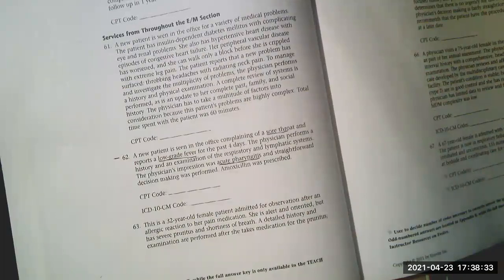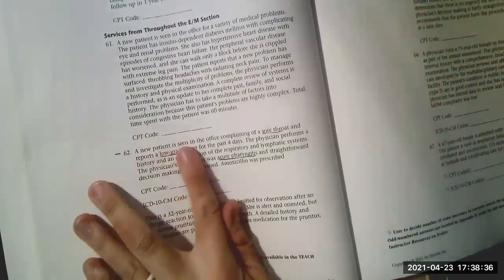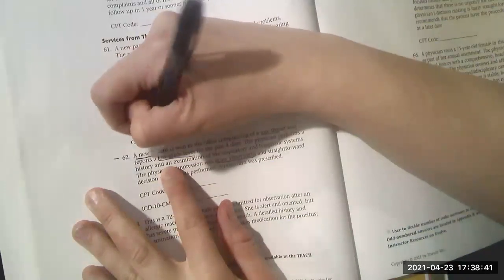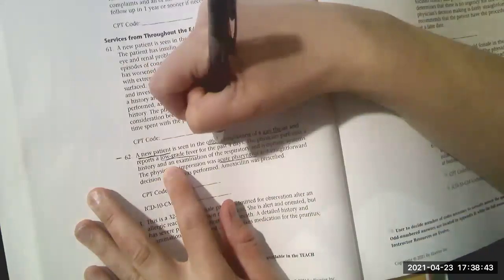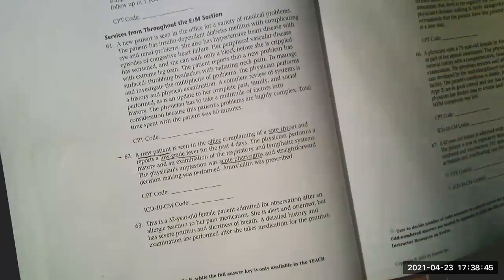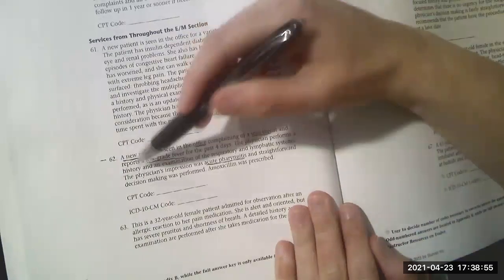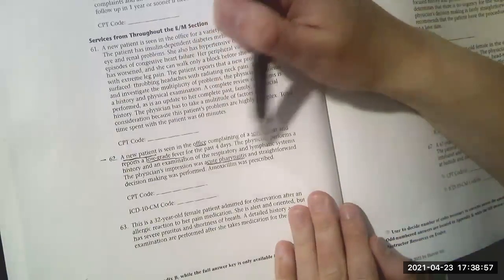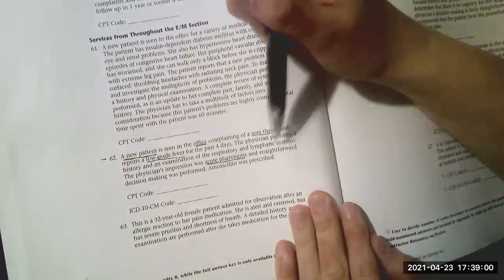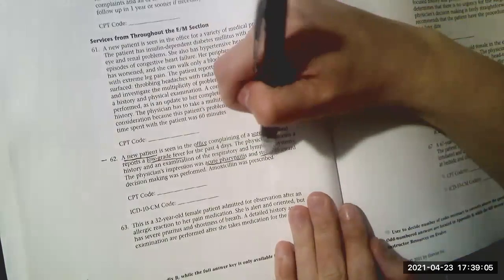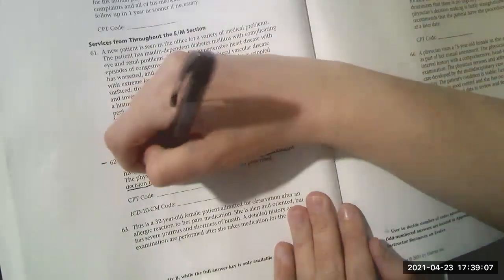So what we know about this is it is a new patient in the office. Once we're looking at the CPT, right? A new patient in the office. So this is going to be an office outpatient visit. We already know it's a new patient. And then what else we need is what kind of history and examination. So it says the physician performs a history and an examination, and there's two systems here that they're doing exams of. And then it also says that straightforward decision-making was performed.